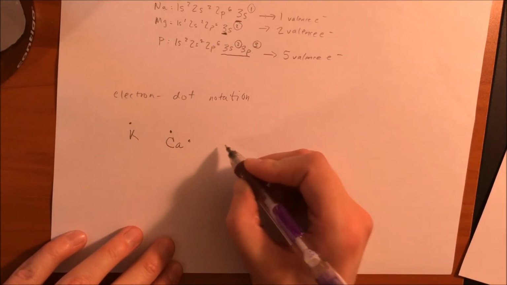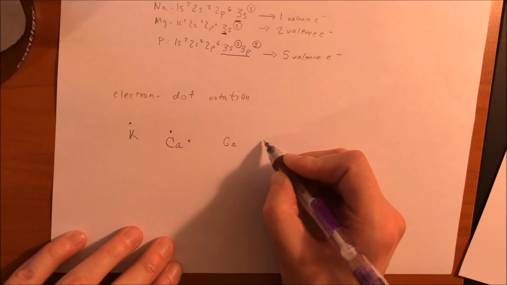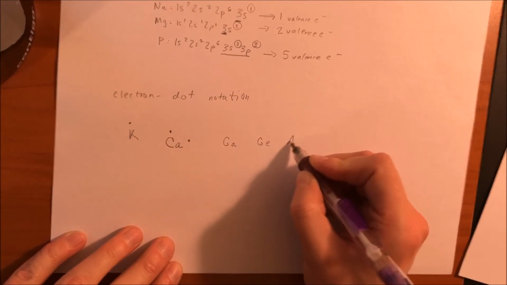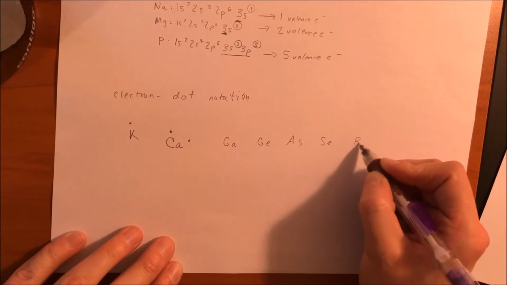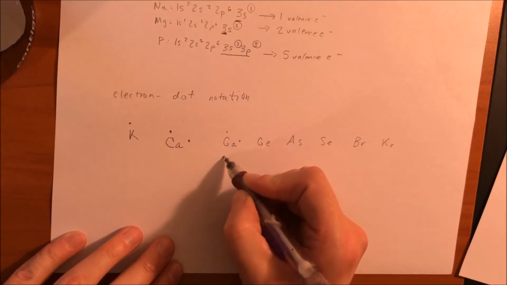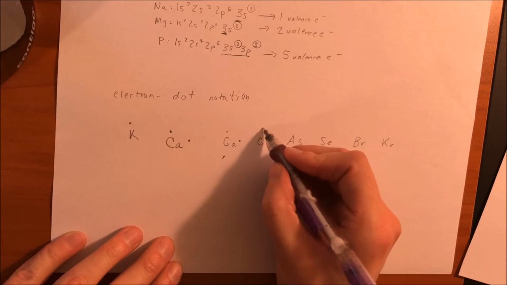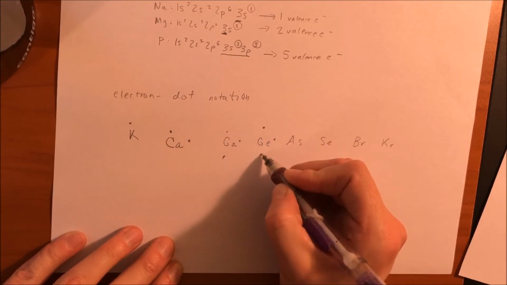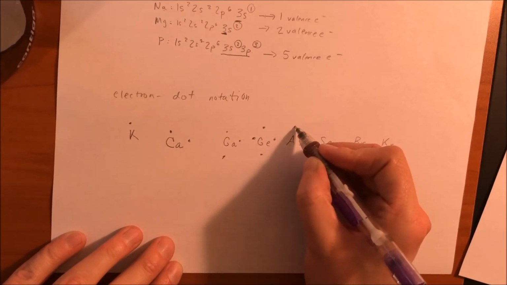Now as we keep working our way across this 4th period, I'll just go ahead and write out all the elements in the main blocks. We gradually continue to add valence electrons. There's 3. Here's 4.